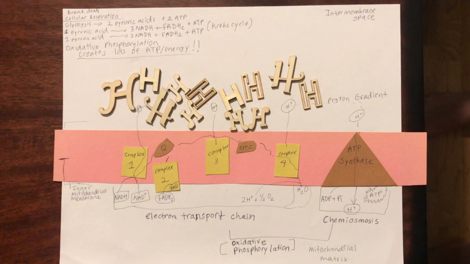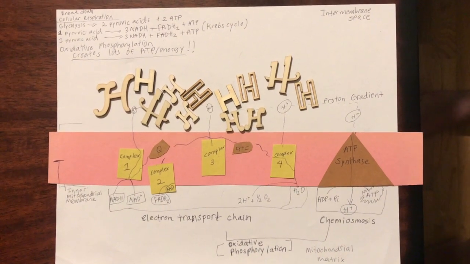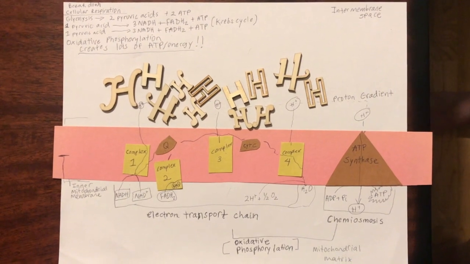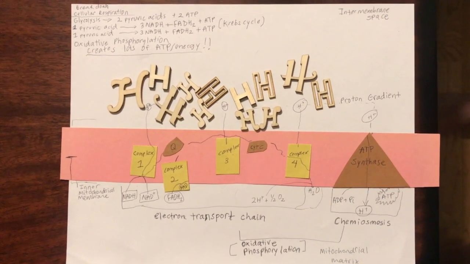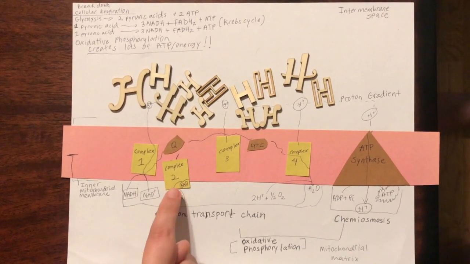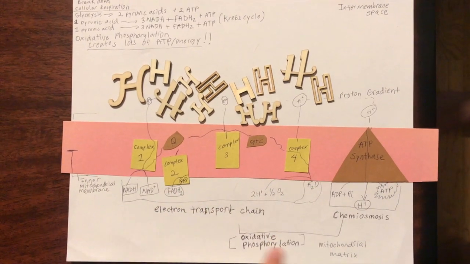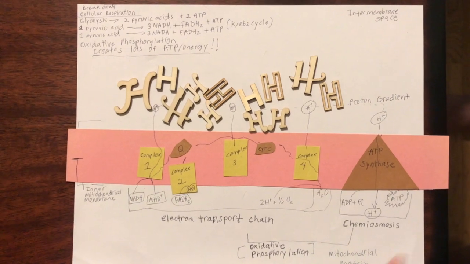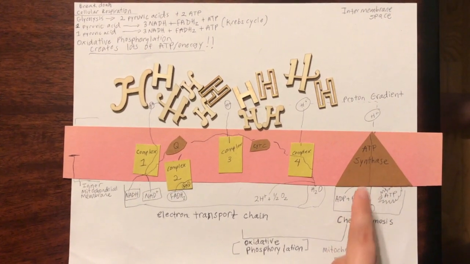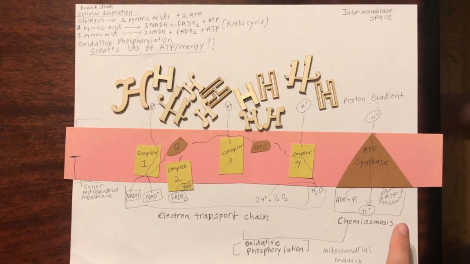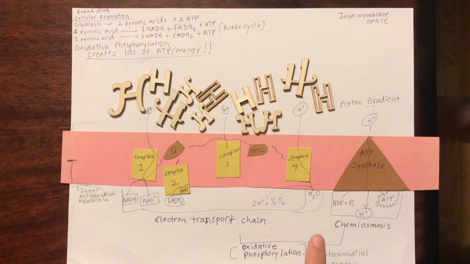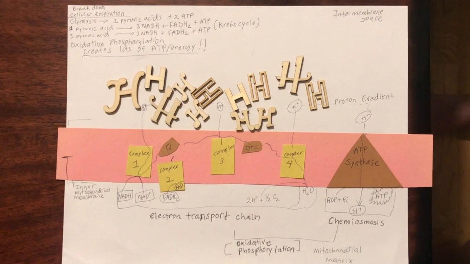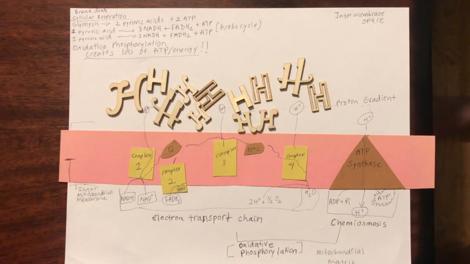Finally, I will now expatiate on my oxidative phosphorylation model. The electron transport chain consists of complex 1 through 4. Whereas the ATP synthase is a part of chemiosmosis. Both combined make up oxidative phosphorylation. Without one, there can't be oxidative phosphorylation.